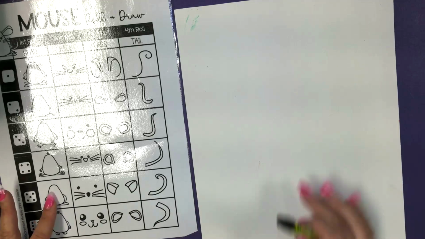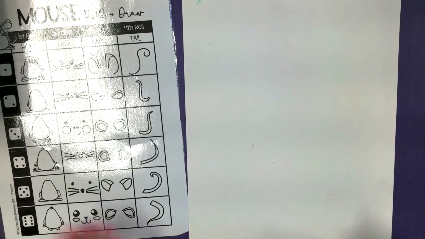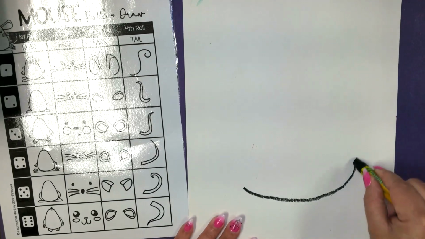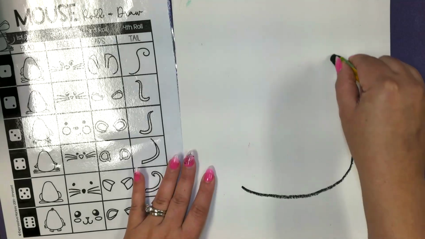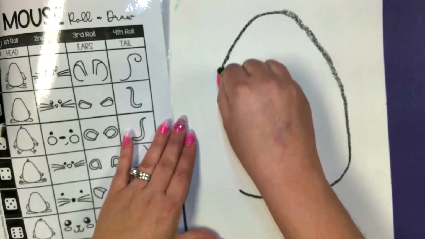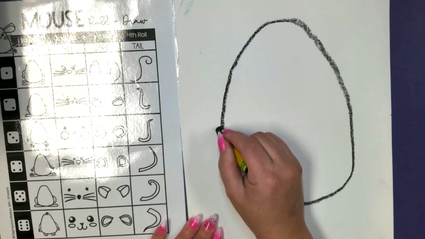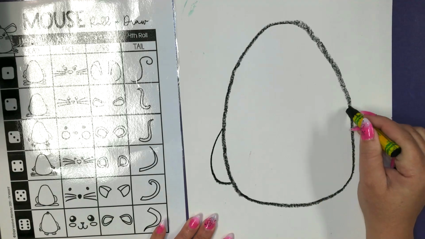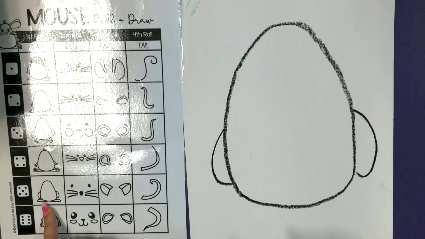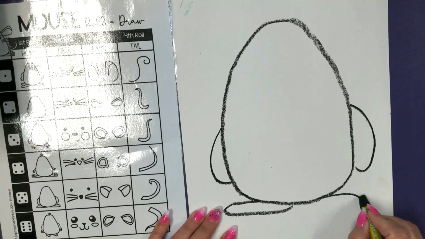And then we're going to draw it really, really large in the middle of our paper. So here we go. So that's kind of an egg shape. I'm just going to draw it the best I can. Yours will not look like your neighbor's because you have different animals and you might be choosing different bodies. And then I'm going to add the little arms. Kind of looks like a penguin right now. And then I'm going to look back over here and I'm going to add the feet. Just do the best you can. It does not have to be perfect.